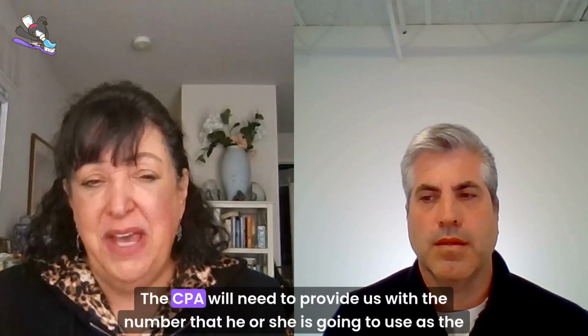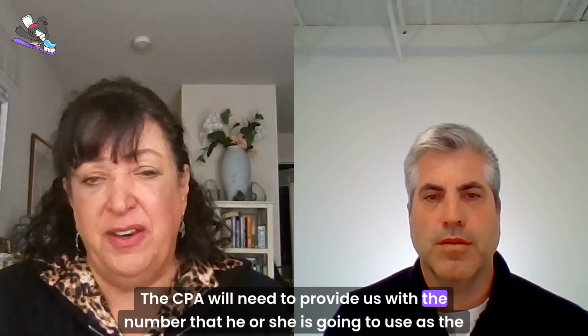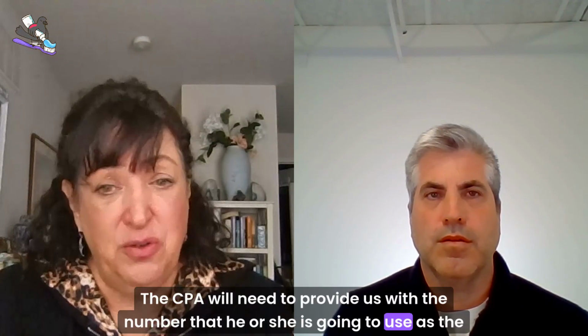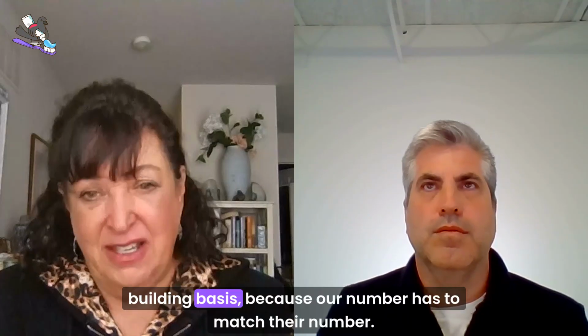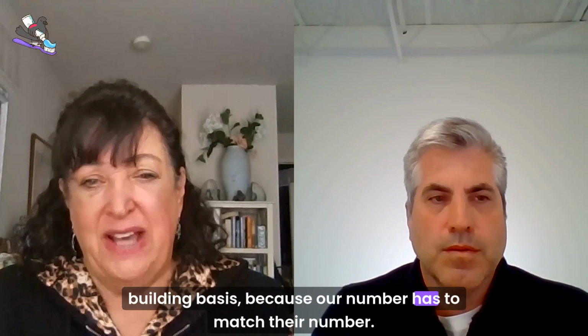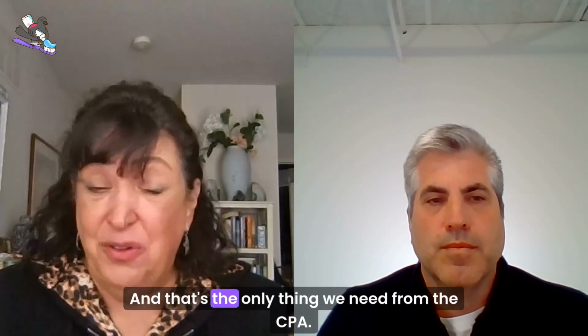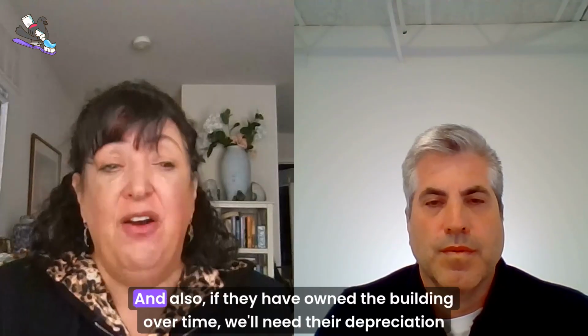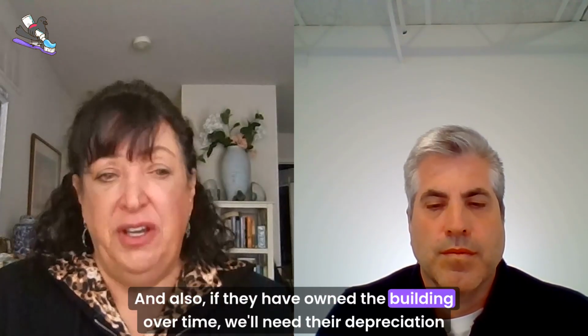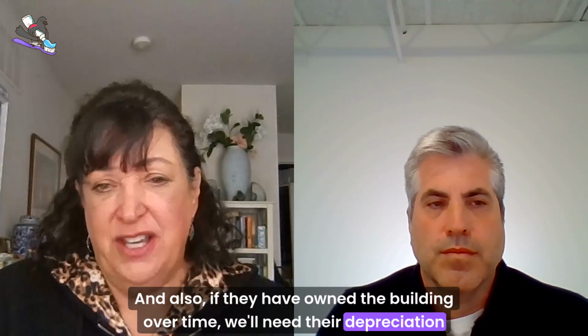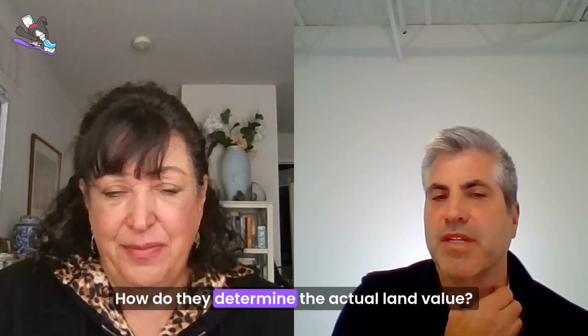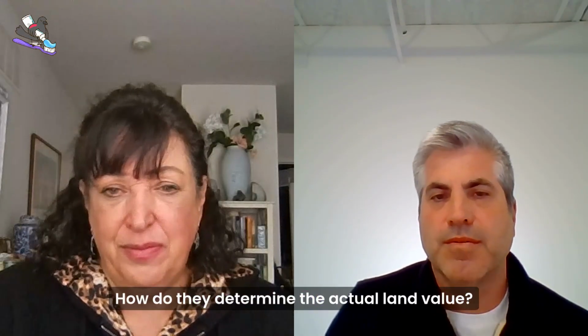But the CPA will need to provide us with the number that he or she is going to use as the building basis, because our number has to match their number. And that's the only thing we need from the CPA. And also, if they have owned the building over time, we'll need their depreciation schedule.